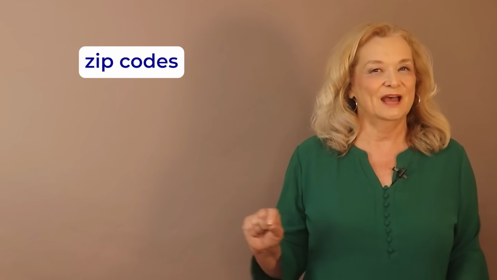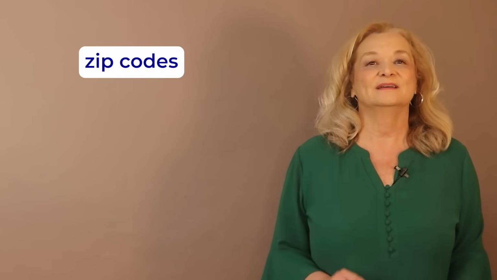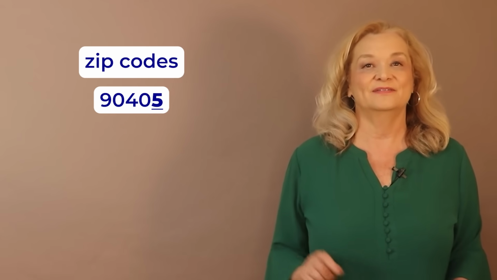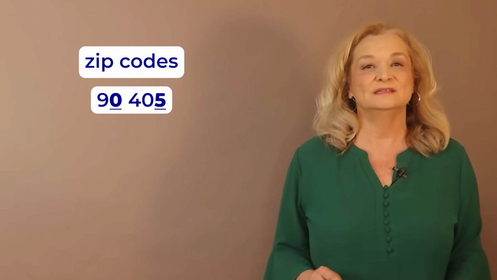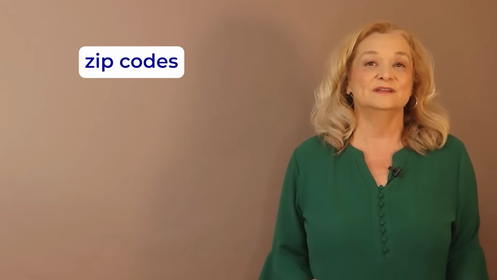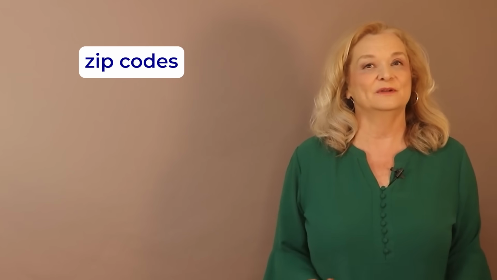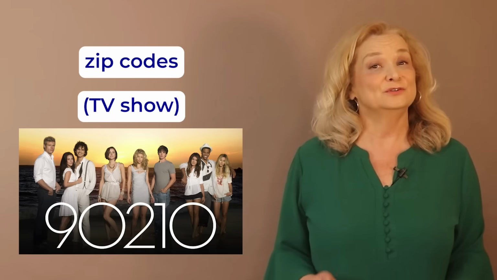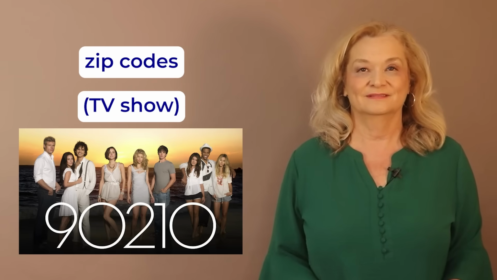And now let's practice some zip codes. This is the address code. We say 90405. Or you can break it up if you want to, 90405. And here's another zip code, and it's commonly pronounced like this, 90210. 90210.